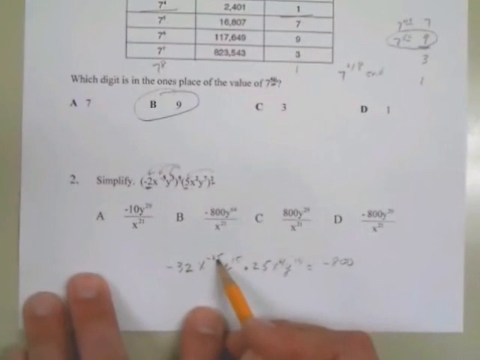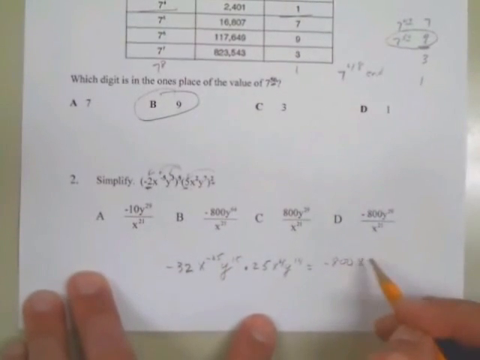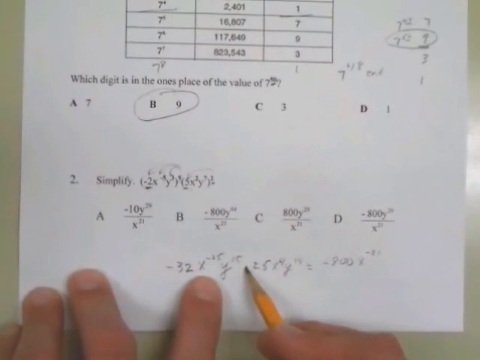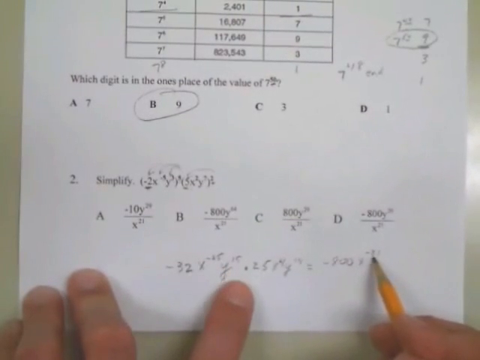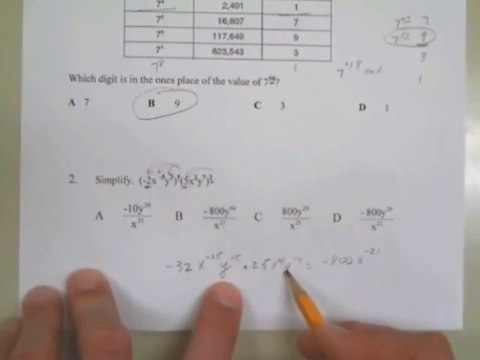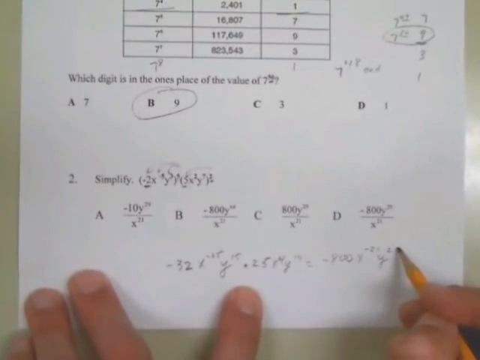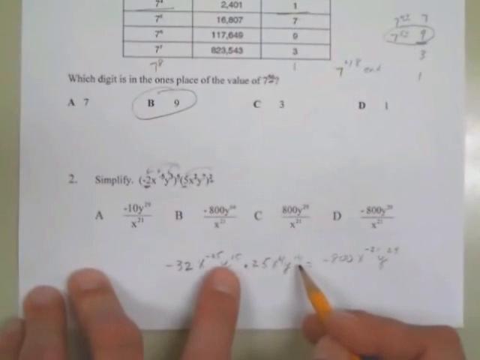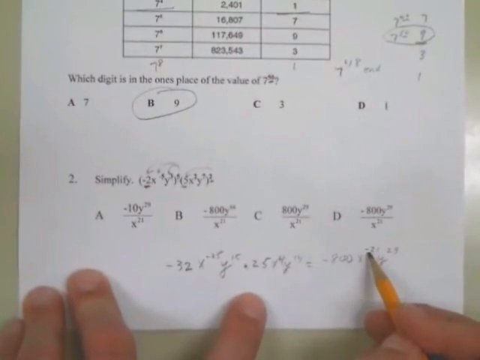We multiply x to the negative 25th times x to the 4th. That gives us x to the negative 21st. When the bases are the same and you're multiplying, you add the exponents. Negative 25 plus 4 is negative 21. Now we have y to the 15th times y to the 14th, which gives us y to the 29th. Again, bases are the same, you multiply, so you add the exponents. So it's y to the 29th.